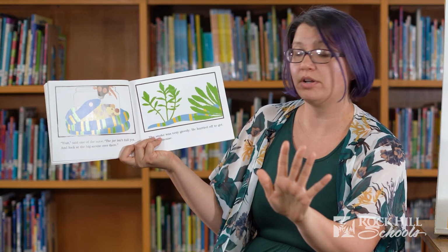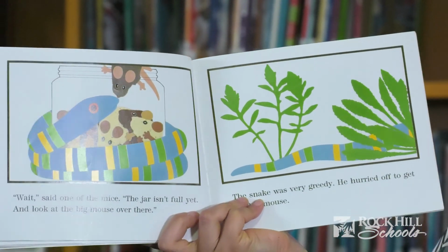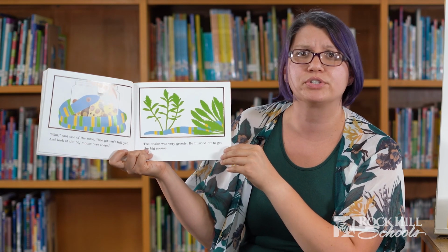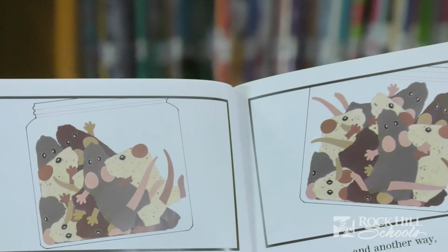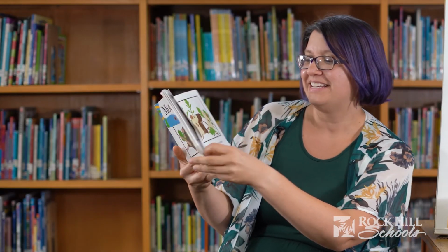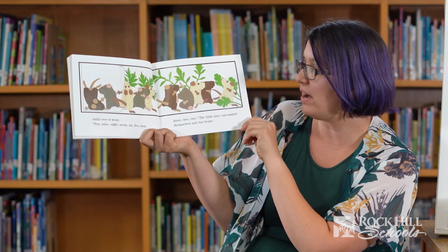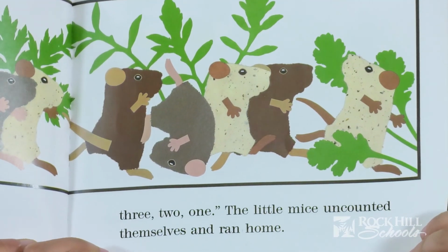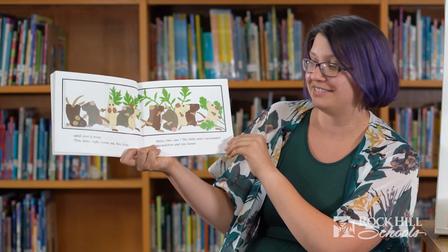Wait, said one of the mice. The jar isn't full yet. And look at that big mouse over there. Look. Well, the snake was very greedy. He hurried off to get that big mouse. And while he was gone, the mice rocked the jar one way and another way until over it went. And 10, 9, 8, 7, 6, 5, 4, 3, 2, 1. The little mice uncounted themselves and ran home. If you guessed that they were going to escape, you were right.